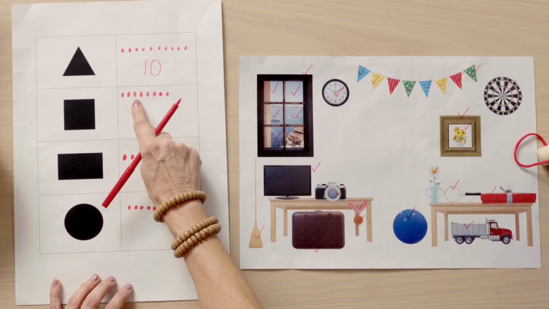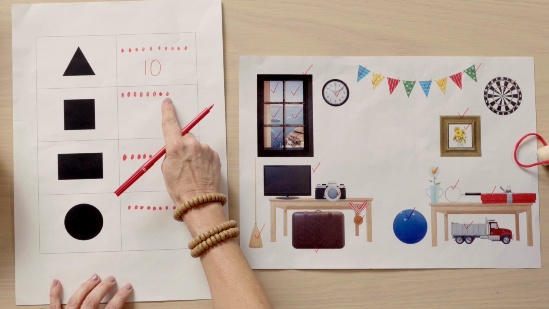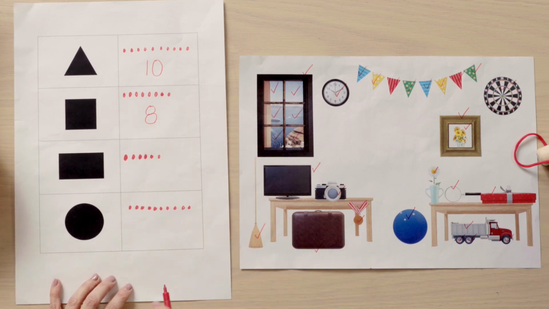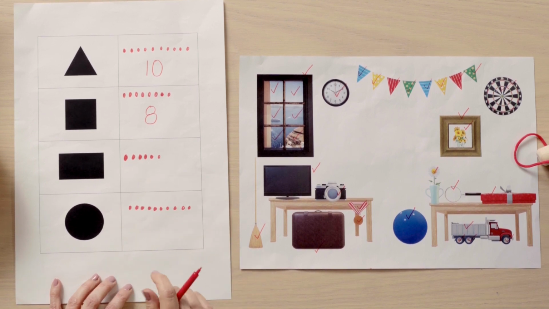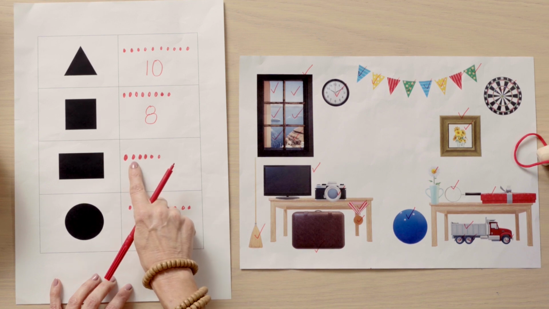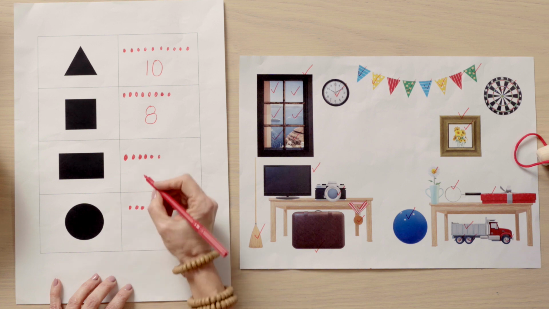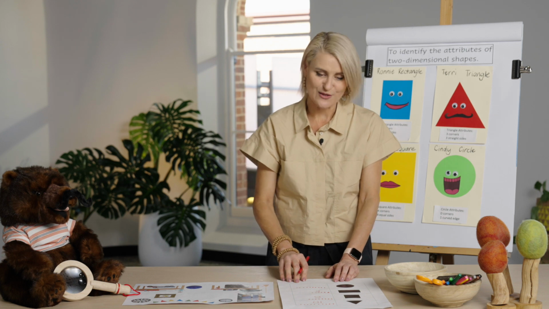Okay, how many squares? I wonder if it's more or less. 1, 2, 3, 4, 5, 6, 7, 8. 8. Next, we've got rectangles. Do you think there's more or less rectangles? Let's see. 1, 2, 3, 4, 5, 6. 6 rectangles. And lastly, our circles.